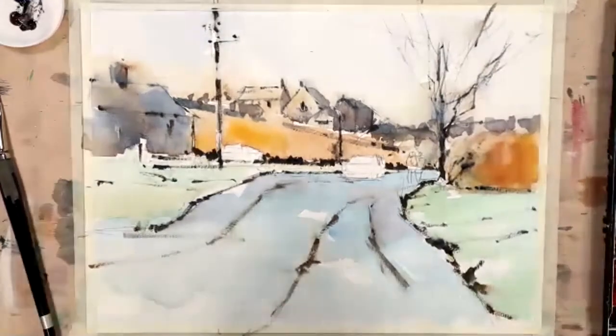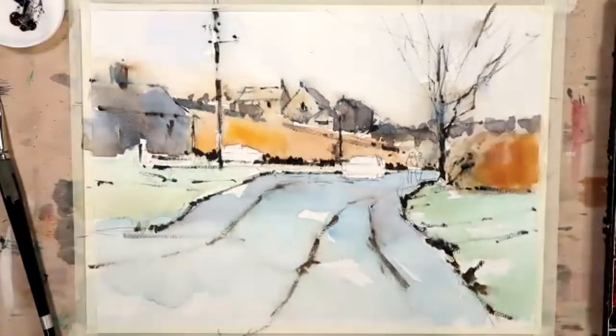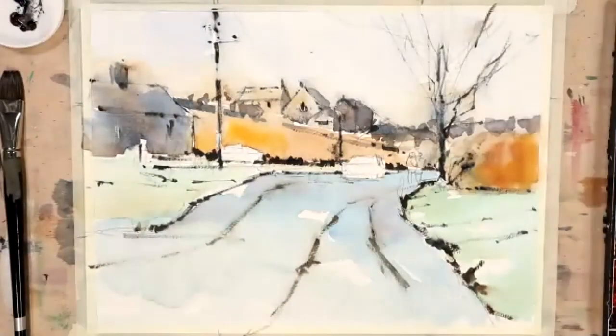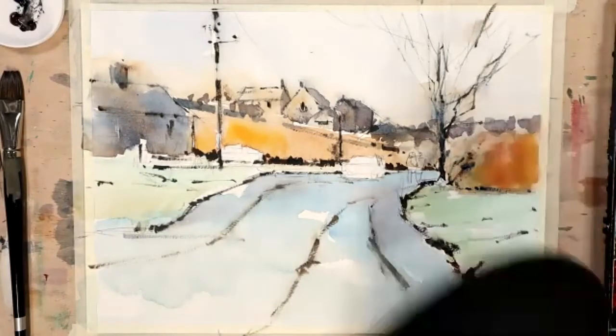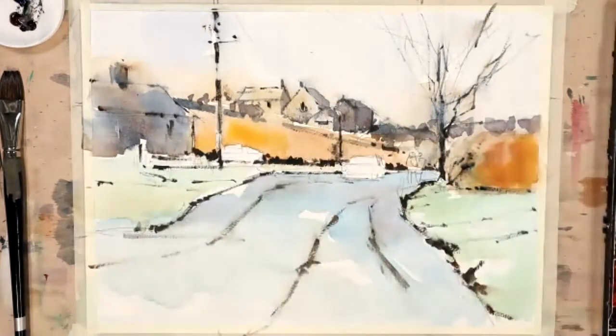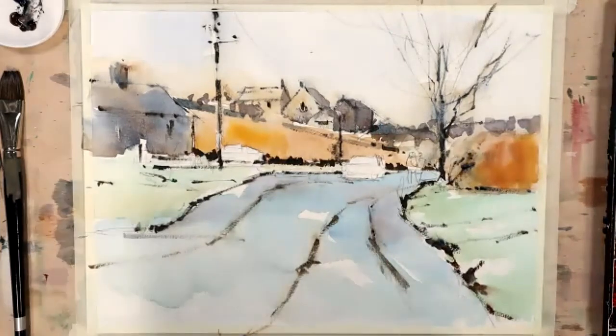Okay, I think I'm more or less where I need to be with this. It really comes down to now doing the tree, that is with a rigger brush. So I'm just putting this little number 4 round brush down, and I'm picking up, I'll show you, picking up a rigger brush. Can't see it that well, I can see it better if I hold it there. So I'm picking up my rigger brush, using the same colors as I used for the tree earlier, and that was ultramarine blue and burnt sienna.